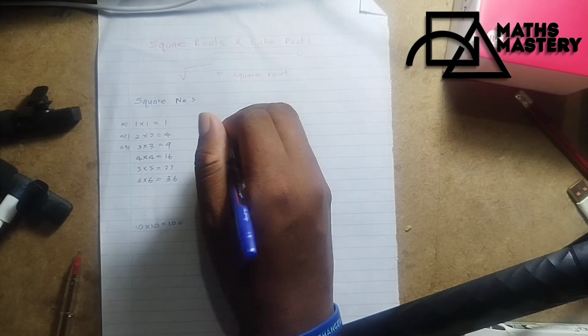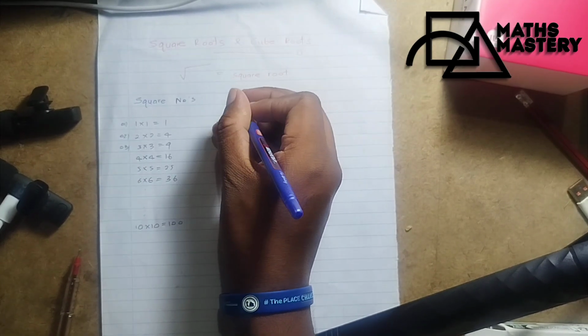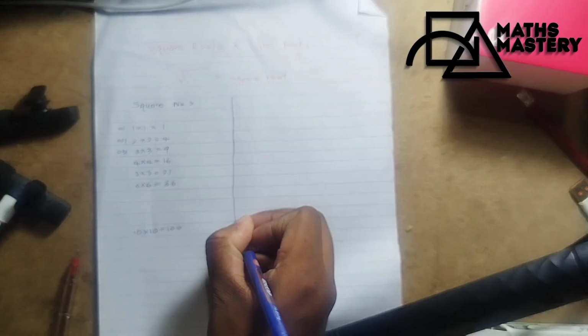Now, students, when you are writing, make sure you write the answers of 7 times 7, 8 times 8, 9 times 9. So these are square numbers. We have learned square numbers. Now, what are square roots? How are we going to get the square root?